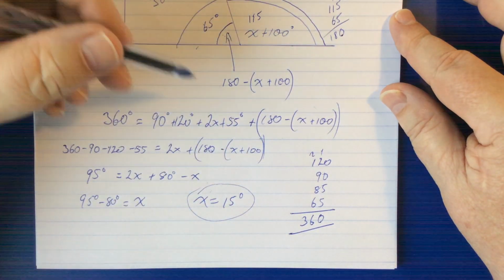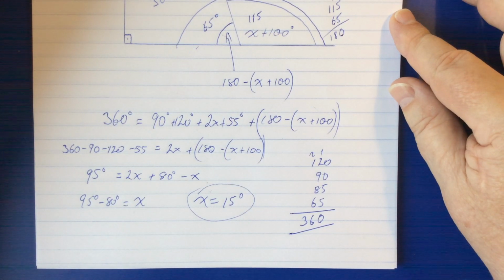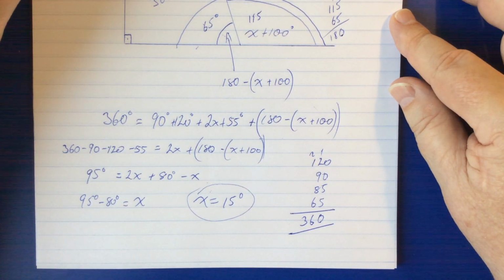This is correct, and that is how you find the missing angles. And of course, on the way you find x.